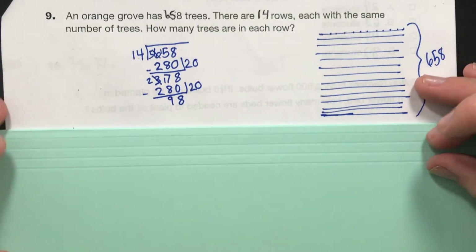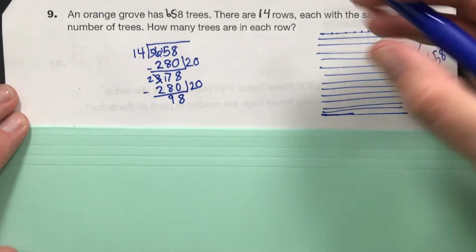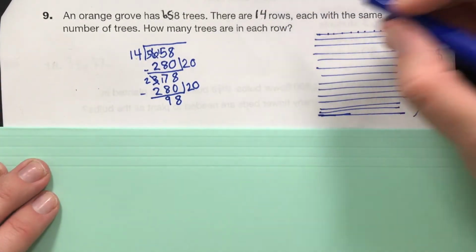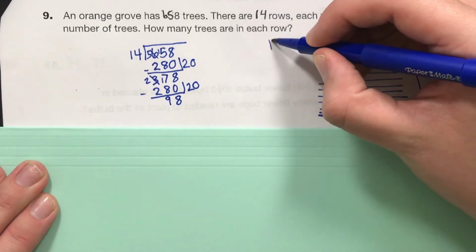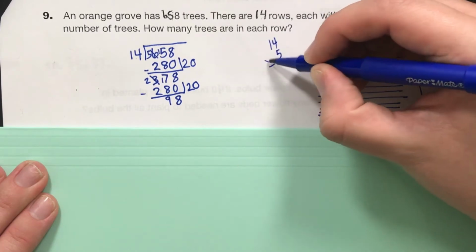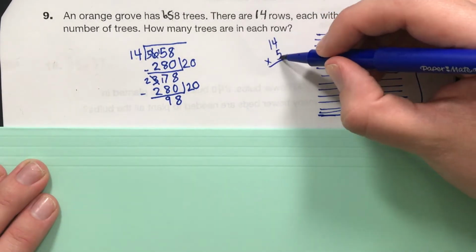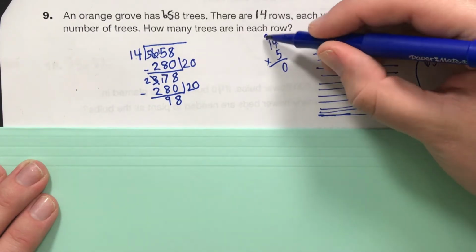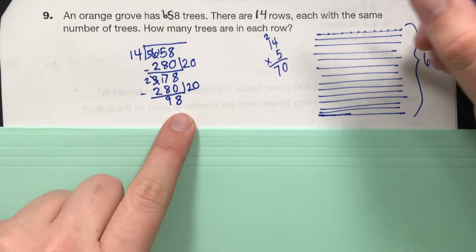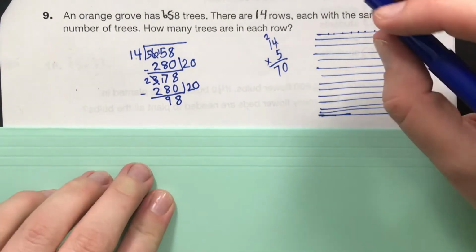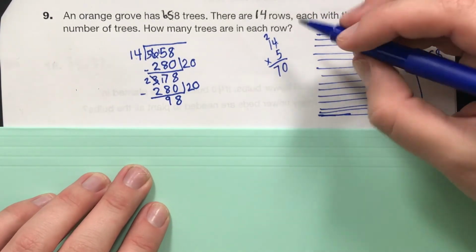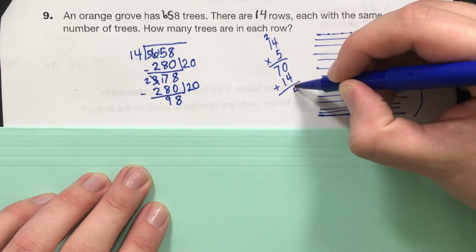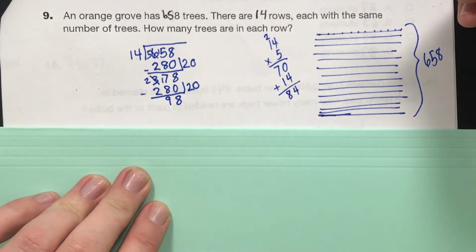So what I can do is I can just go off to the side here and try and do a little bit of multiplication to try and get 14 close to 98 without going over. I'm going to start with 5 just to see where that takes me. 5 times 4 is 20, and then 5 times 1 is 5, plus 2 is 70. 70 is pretty close to 98, but I think I could get even closer. So I'm going to try and add another 14 to 70 and see what I get. I end up with 84.